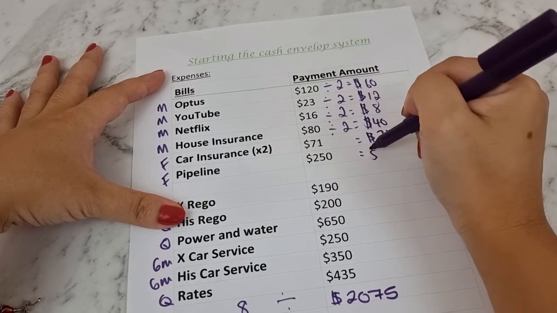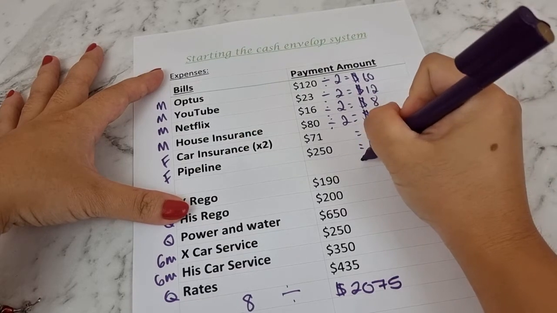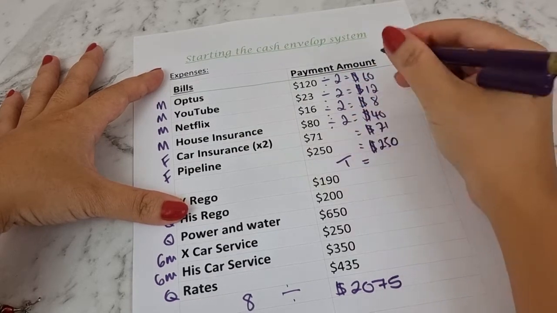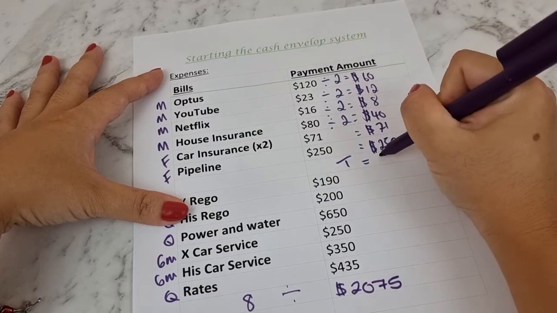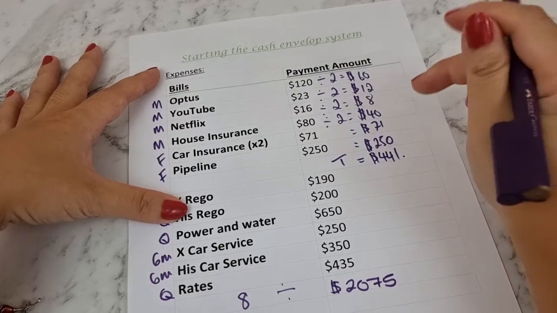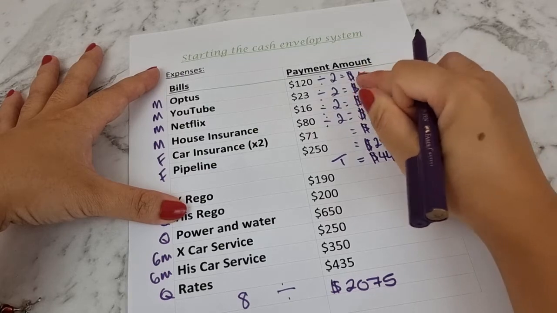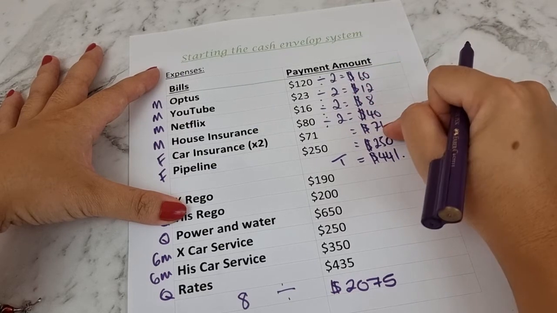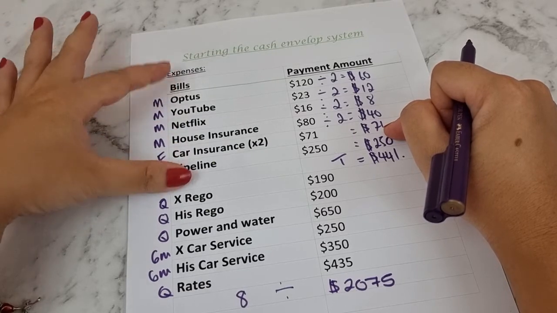And 250. So the grand total for this fortnightly amount is 441. So 441 is what I need to stuff these envelopes every fortnight to make the monthly and fortnightly bills paid off.